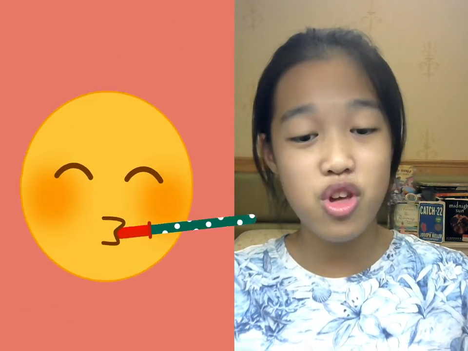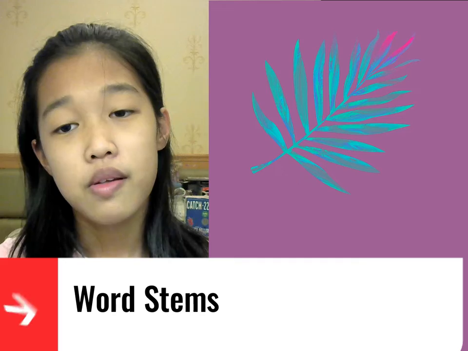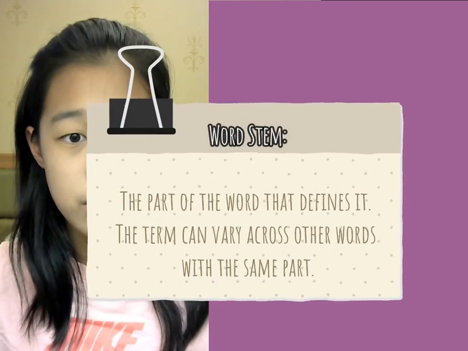Alright, and that's our section of word roots finished. I hope you learned something about word roots. Next, we're going to move on to word stems. Alright, so now let's move on to word stems. Word stems is the part of the word that defines it. The term can vary across other words with the same part.